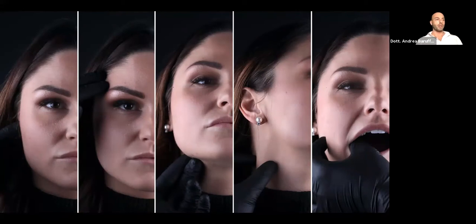So we feel the TMJ, we analyze the muscles like the temporal, the sternocleidomastoid, the insertion of the masseter, and we also check the mobility of the mandible. And after, we can proceed with the neuromuscular analysis.